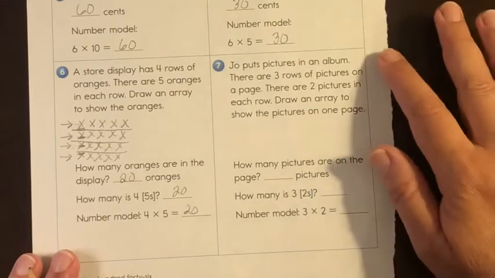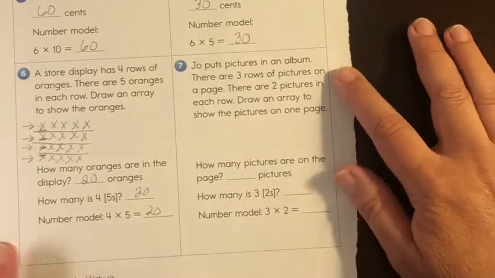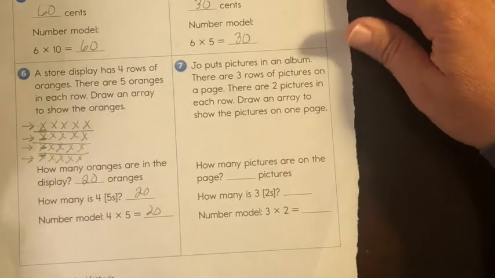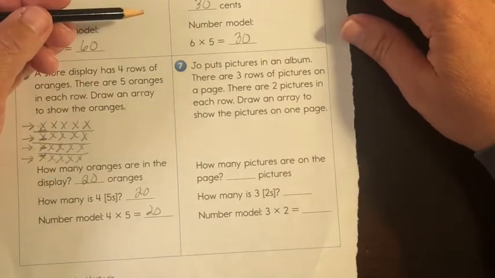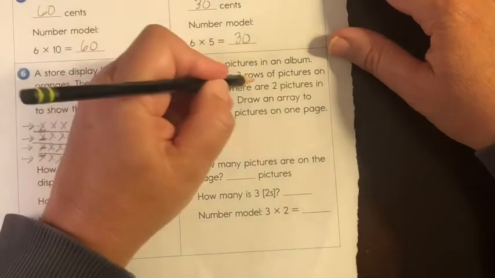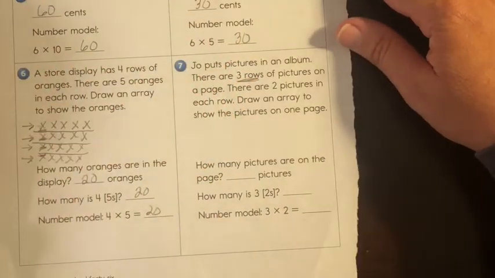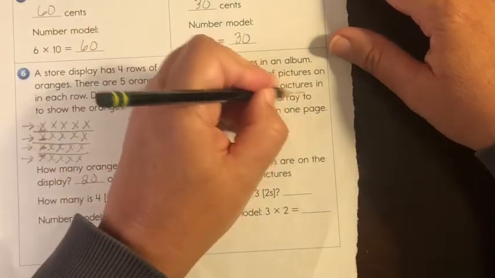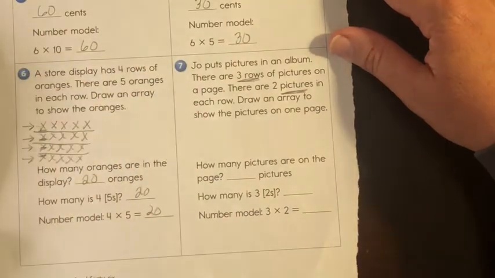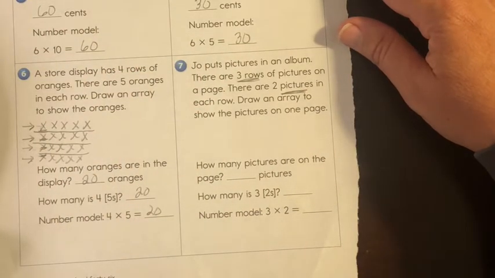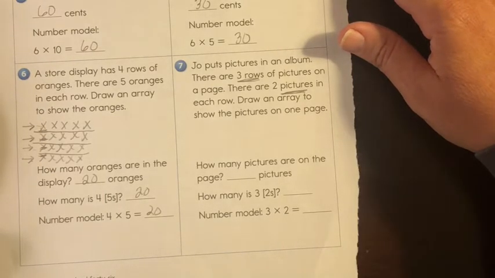All right, I'll read number 7 for you, and then I want you to pause the video and then check your answer to Ms. Foster's. Joe put pictures in an album. There are 3 rows of pictures on a page. There are 2 pictures in each row. Draw an array to show the picture on one page. All right, pause the video, do your math, and then come back and check your work.